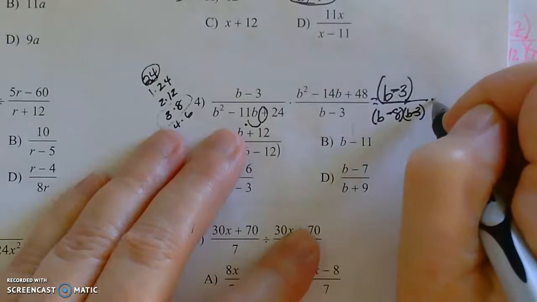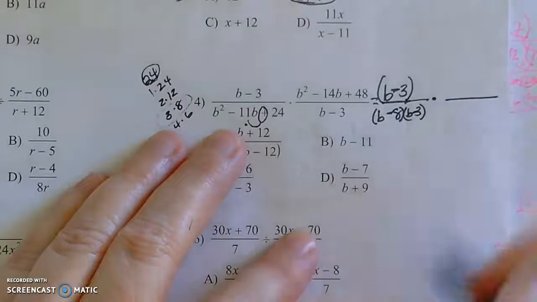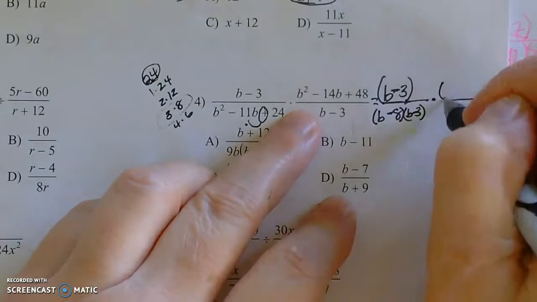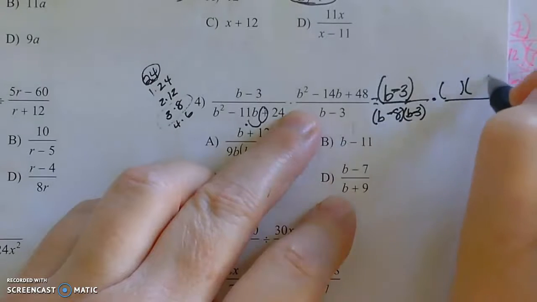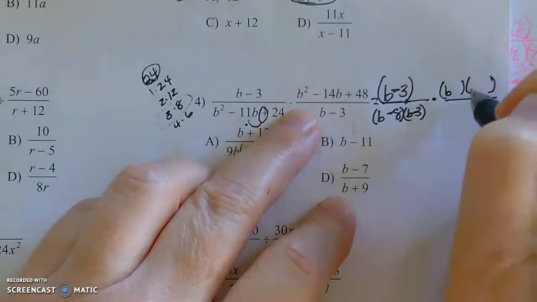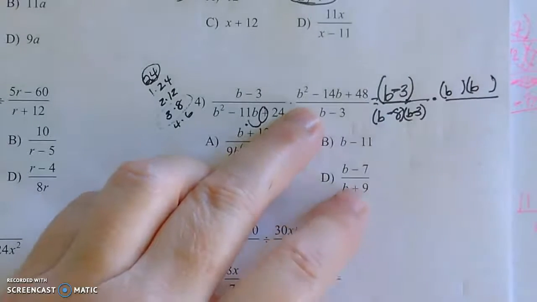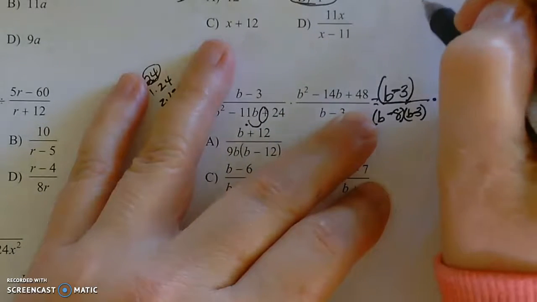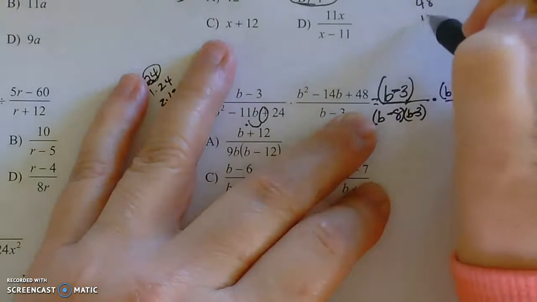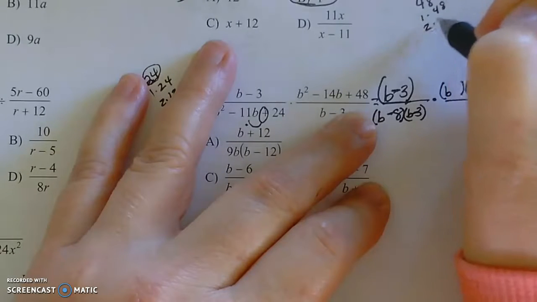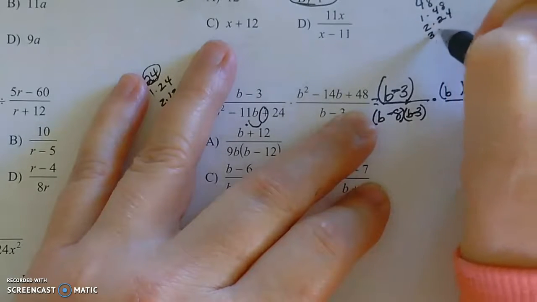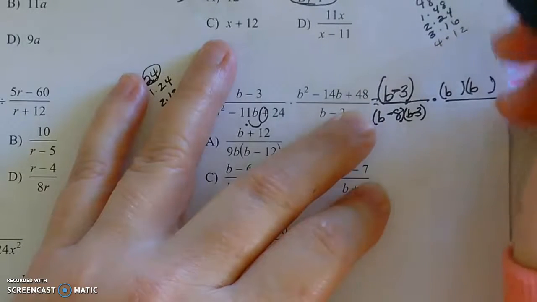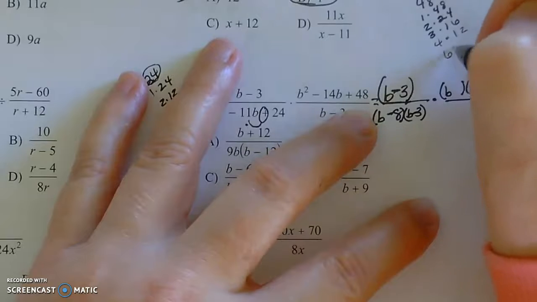Okay, so now for my second fraction, I need to factor that one. B squared lets me know I'm going to do 2 sets of parentheses. B times B gives me B squared. Now my factors for 48, woo-wee, I got a lot of factors. 48 is 1 times 48, 2 times 24, 3 times 16, 4 times 12, and 6 times 8.